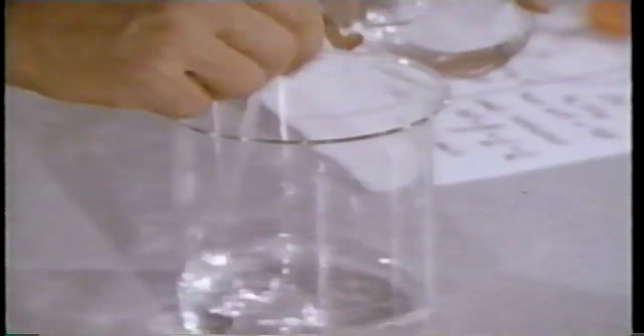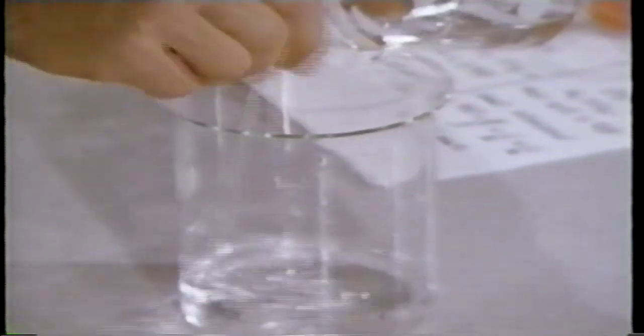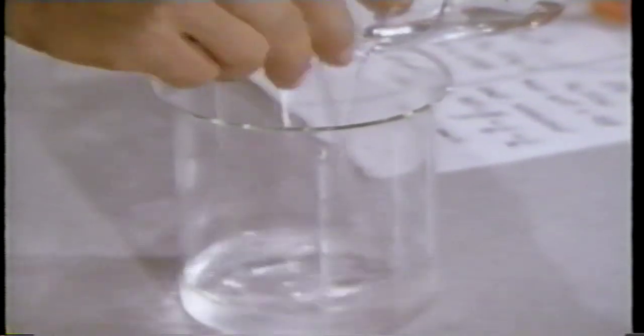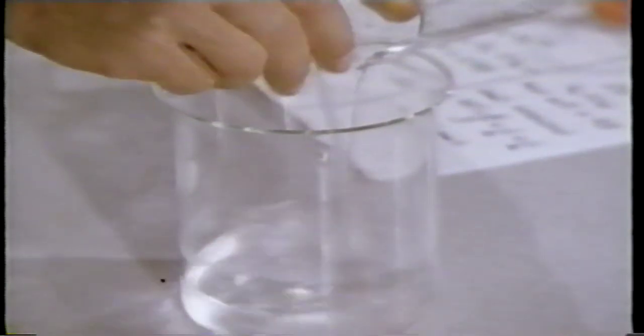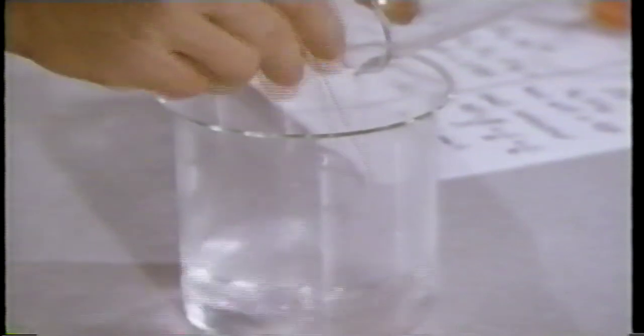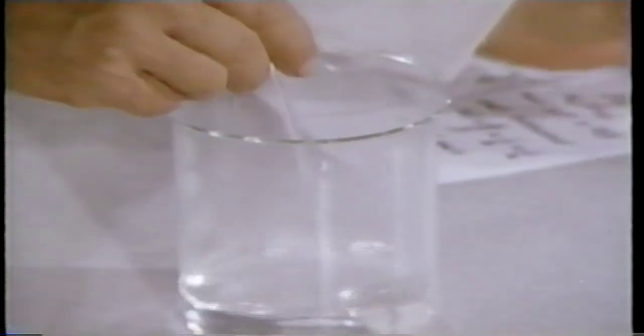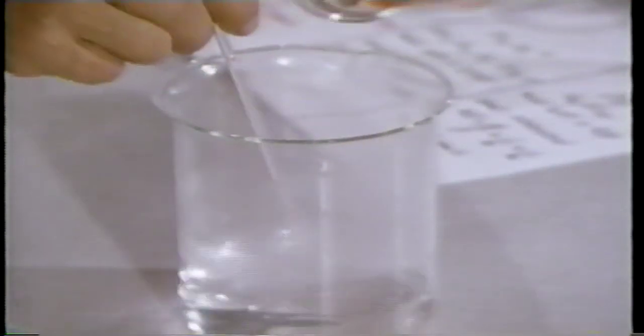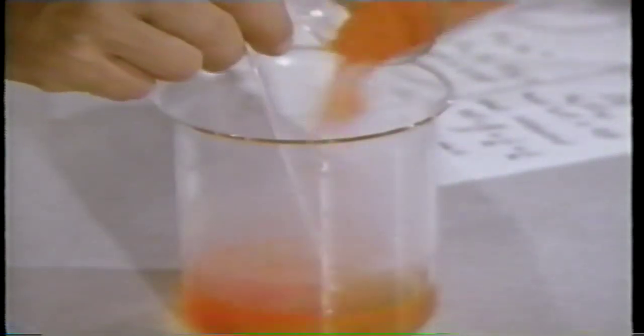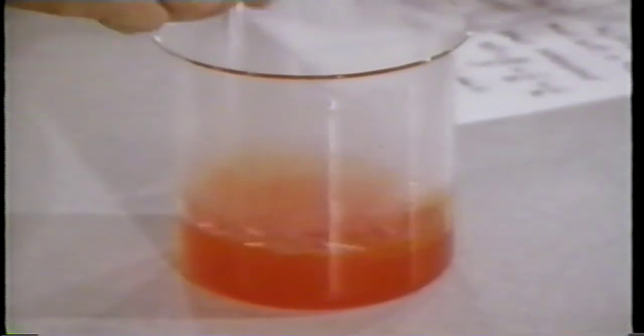Dilute the sulfuric acid with water. This must be done carefully by pouring the acid into the water while stirring constantly. Note that the heat of reaction vaporizes water, which condenses on the side of the beaker. To the sulfuric acid and water, add the sodium dichromate. This gives an aqueous acidic solution of the oxidizing agent ready to be used in the reaction.